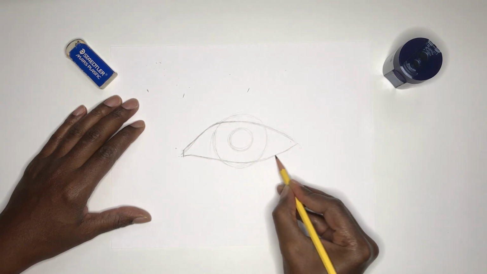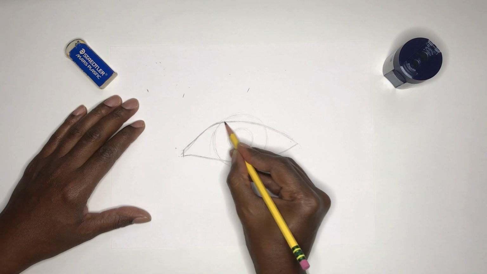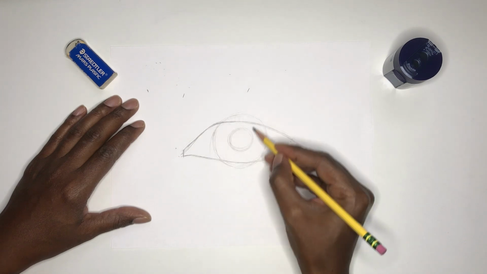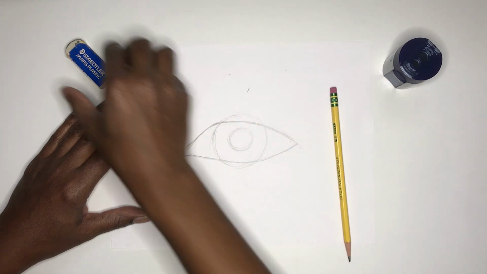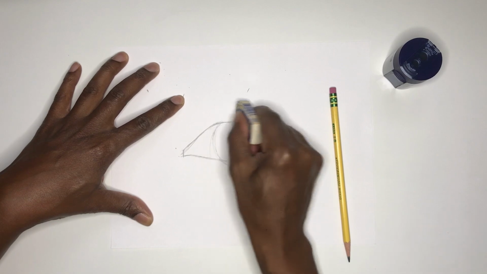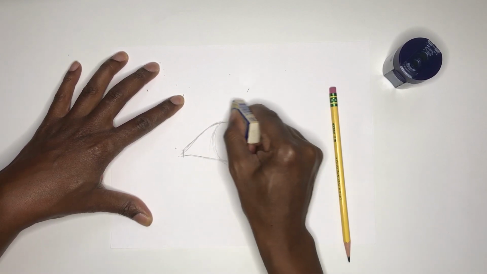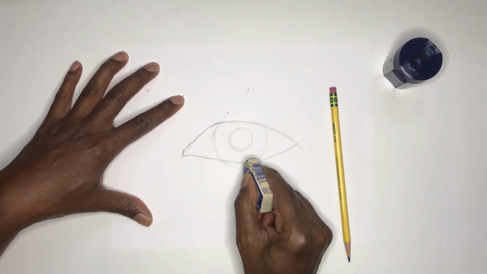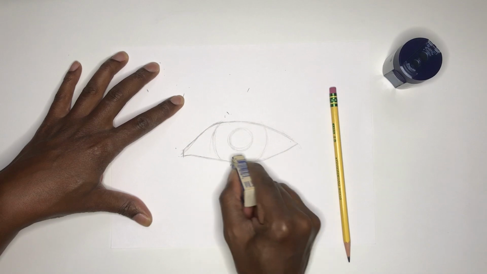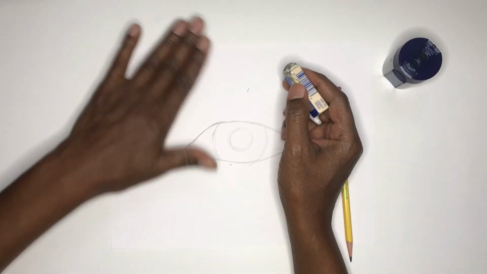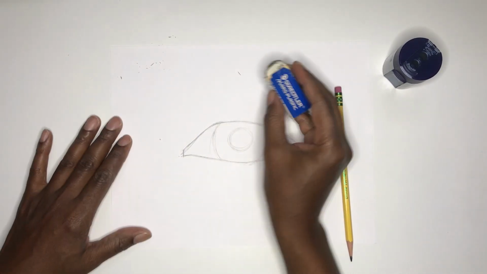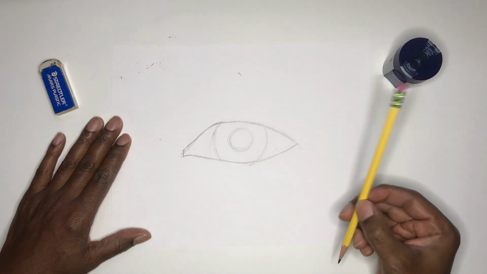So now you have the beginning of your eye shape with the iris and the pupil, and then we'll go ahead and erase the top part of the pupil that's cut off and the lower part of the pupil that's cut off. So you end up with something like that.